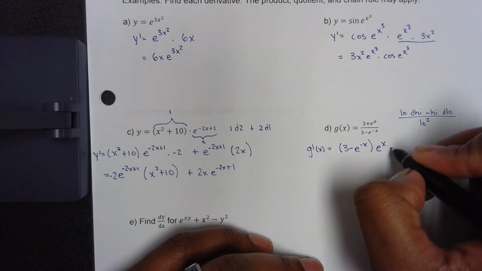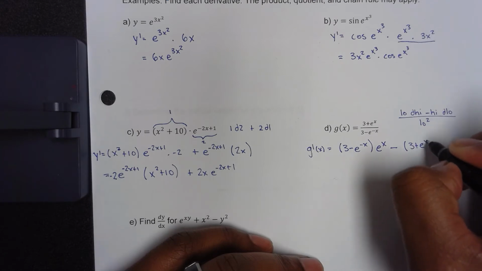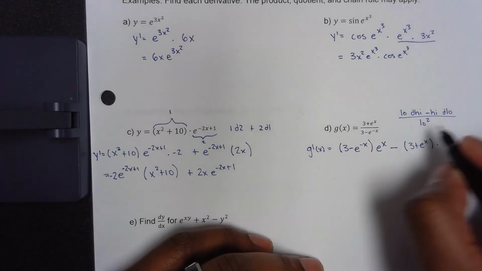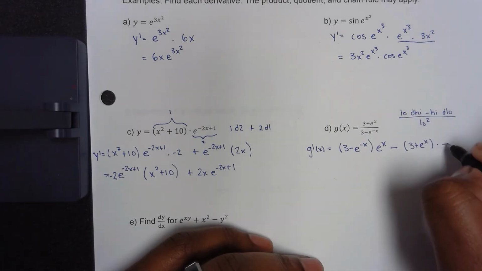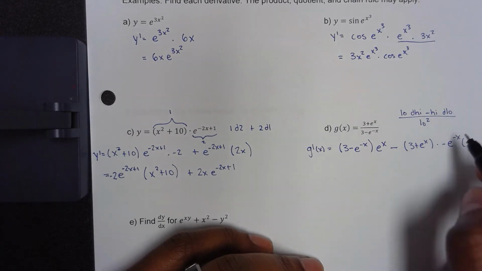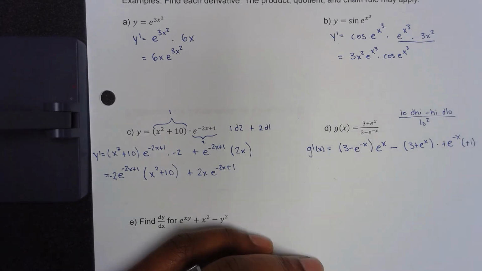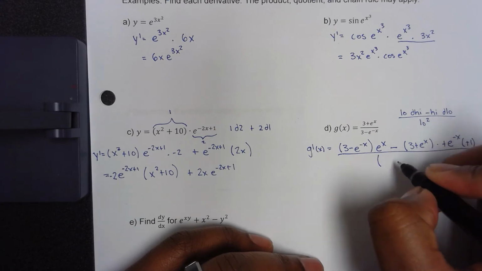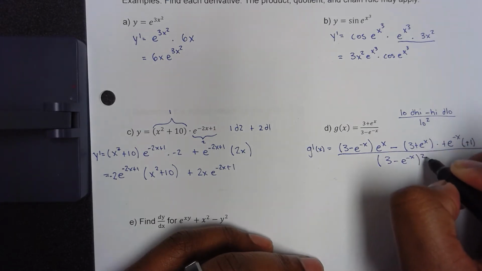So minus the high function, 3 plus e to the x, times the derivative of the bottom, which would be 0 times negative e to the negative x times negative 1, which effectively makes that a positive 1. So all of that divided by 3 minus e to the negative x squared.